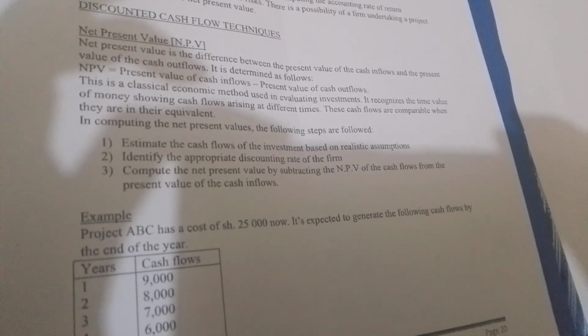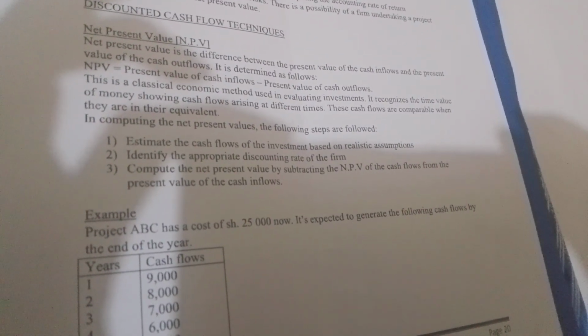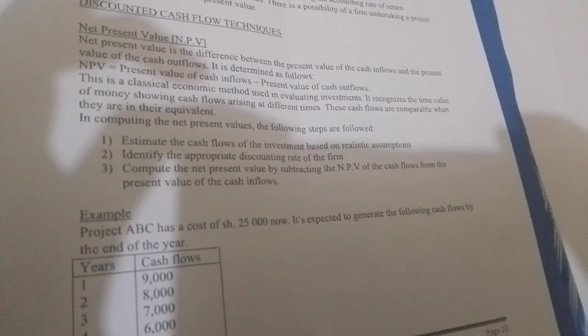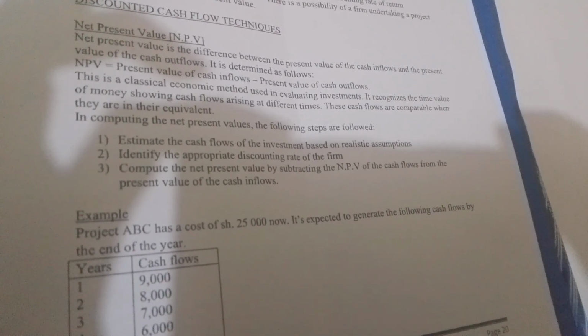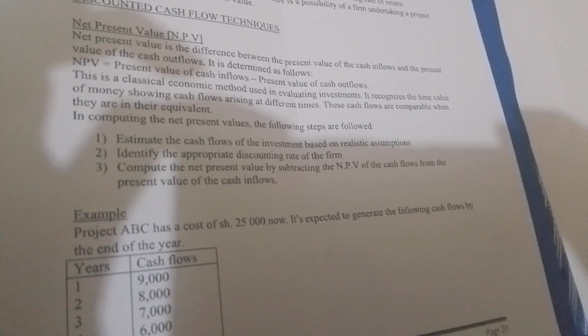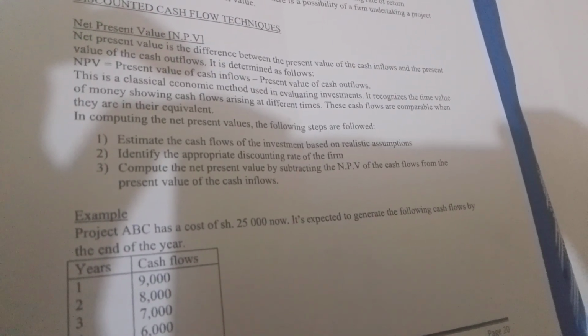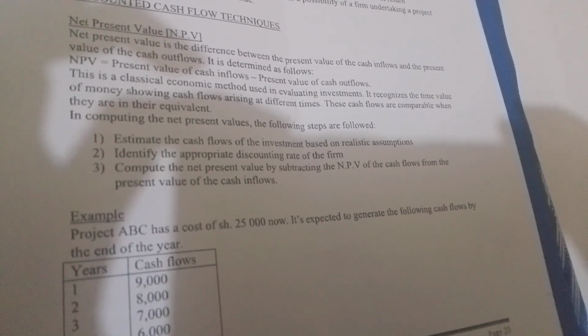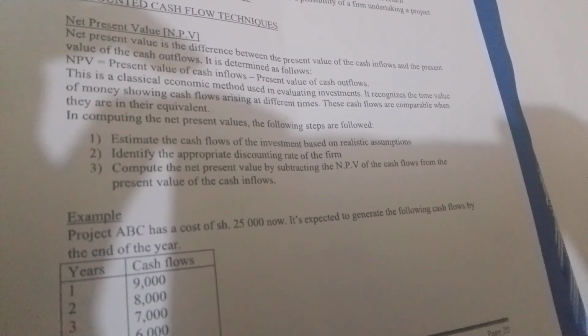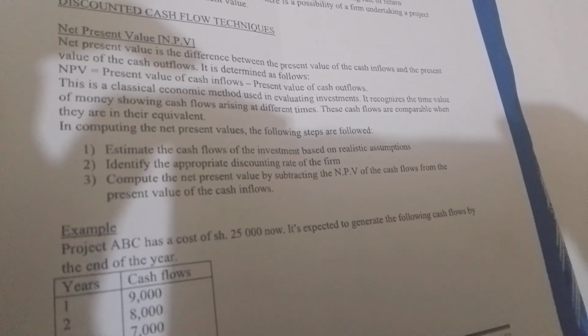If, for example, you purchase a machine for shillings 1,000, and this project is generating 100 shillings per year, then after 10 years, it will have generated the 1,000 shillings. So in that case, 10 years becomes the payback period.